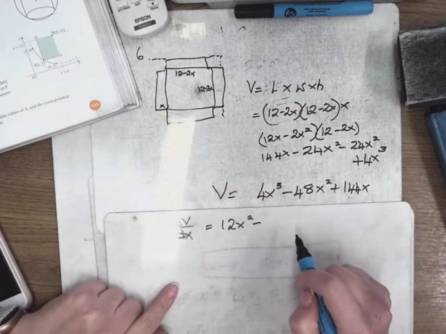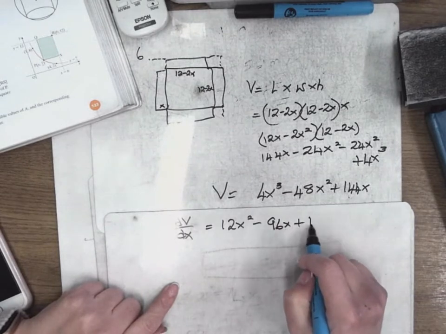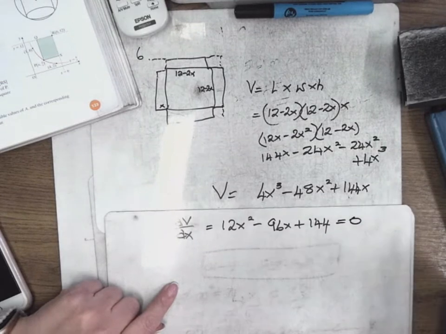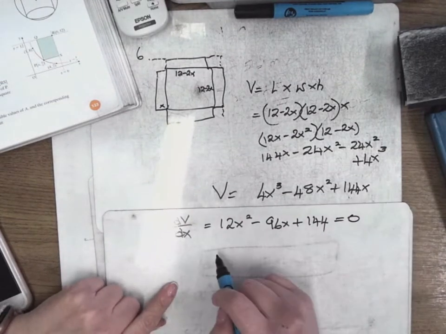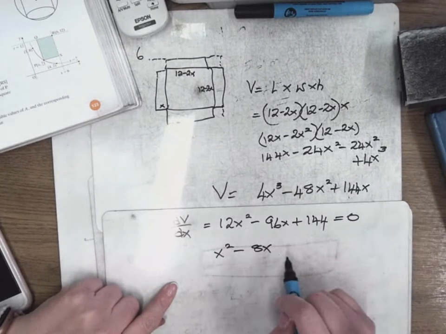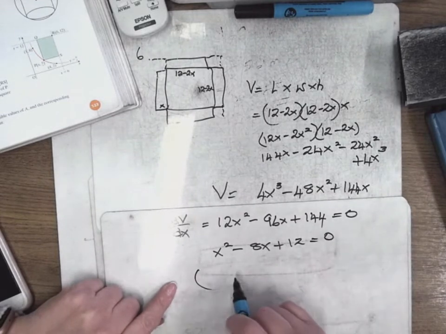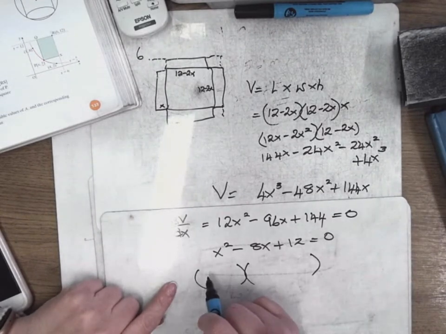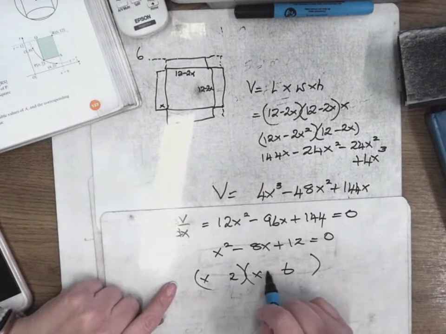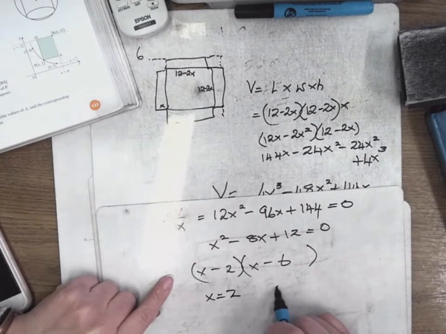Okay, 12x squared when you differentiate, minus 96x plus 144. To maximize that, you're getting a turning point, so you let that equal 0 and you solve. Everything divides by 12, which will make getting the factors easier: x squared minus 8x plus 12 equals 0. Two sets of brackets, x and x, 2 and 6, a minus and a minus. Let each bracket equal 0, x is equal to 2, x is equal to 6.